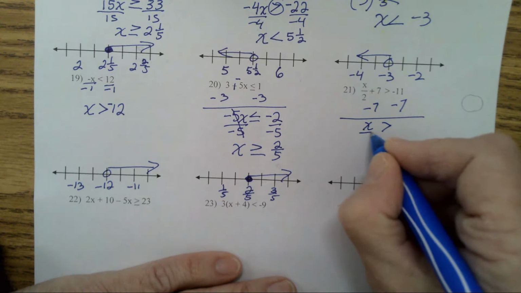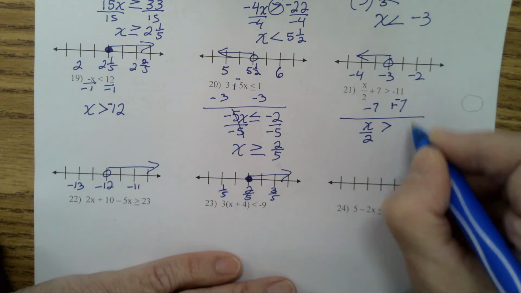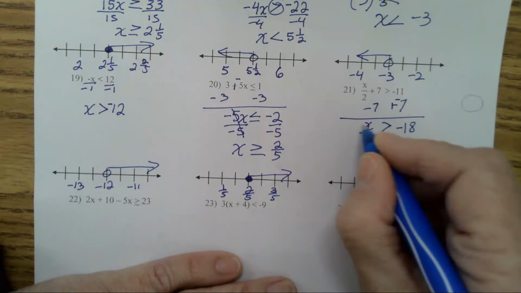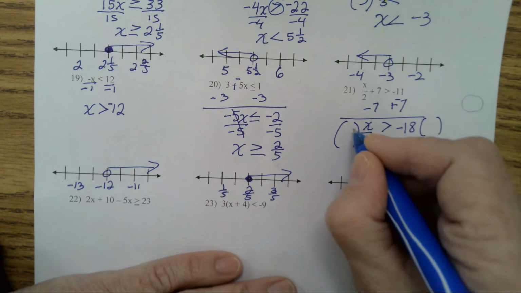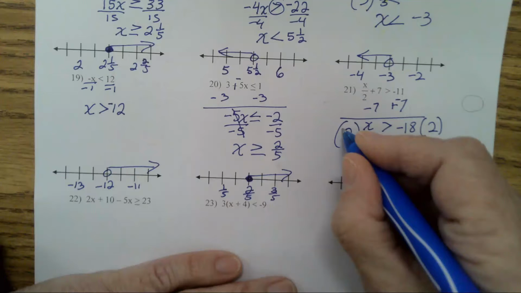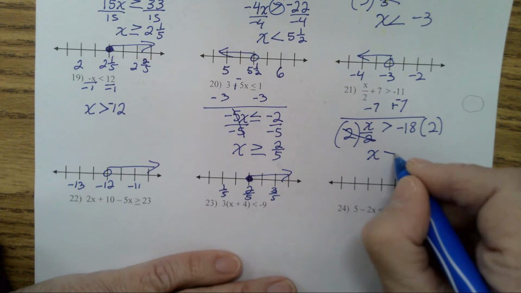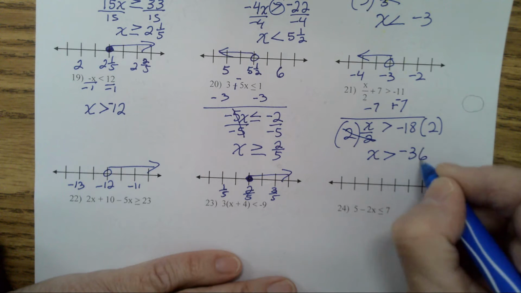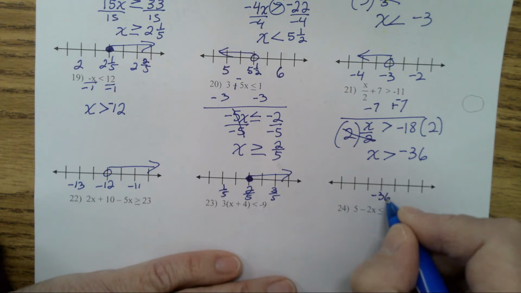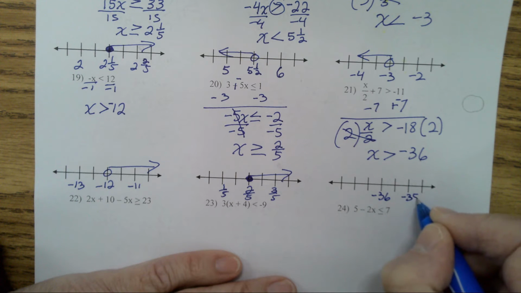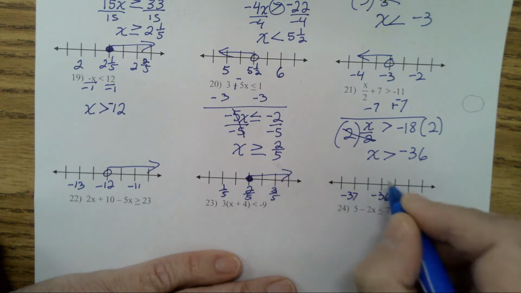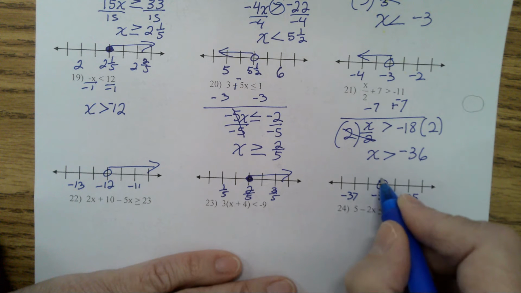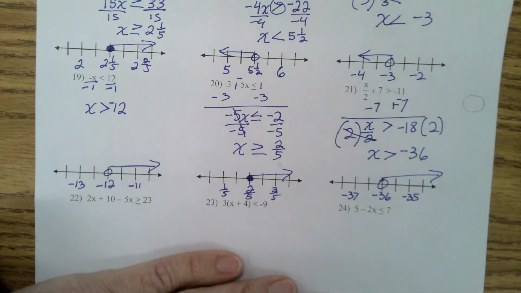The next problem, minus 7, minus 7. X divided by 2 is greater than negative 18. Multiply both sides by positive 2. X is greater than negative 36. Negative 36, negative 35, negative 37. Open circle going to the right. Any questions?